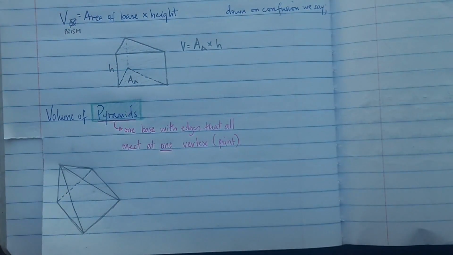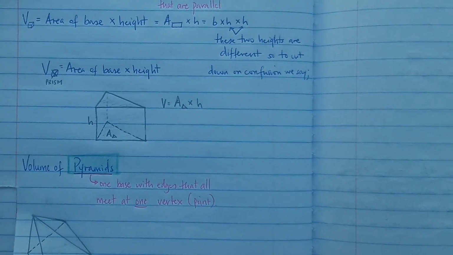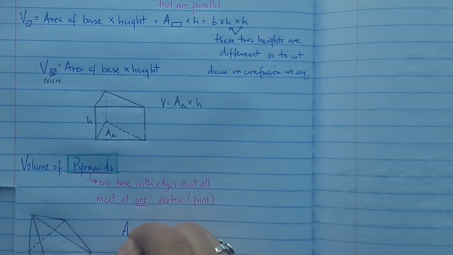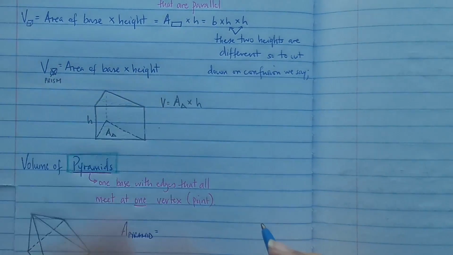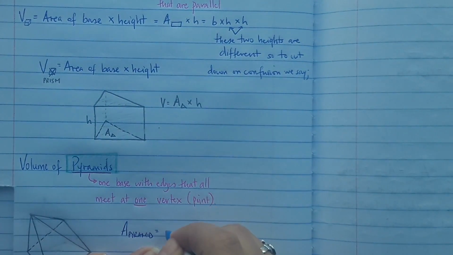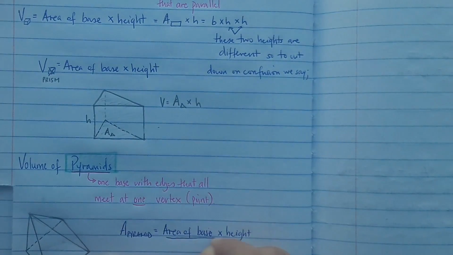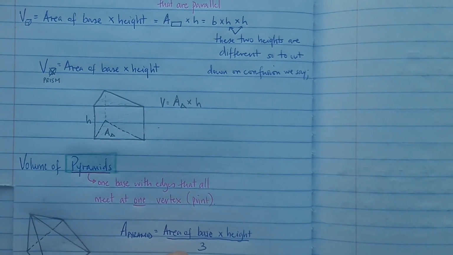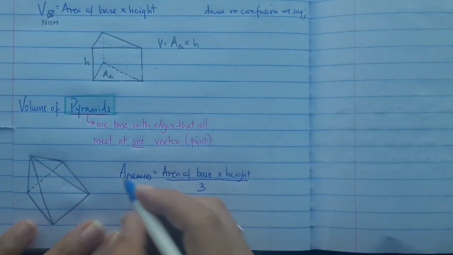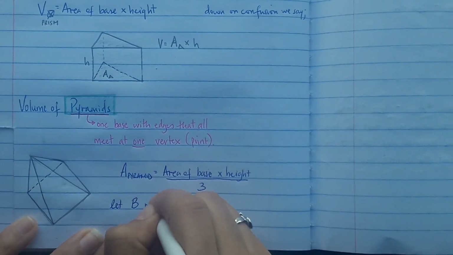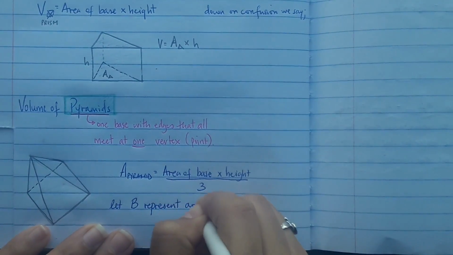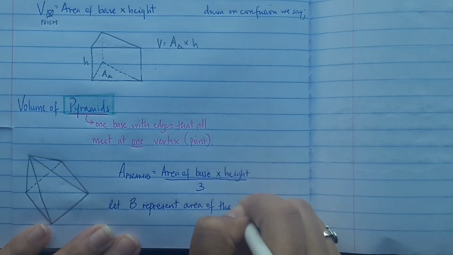I call the vertex. Right, so the volume of this is going to be the area of the base times the height divided by 3. And again, I can go through the proof of it, but it's just going to take too long. So you're more than welcome to just research it. At this point, we just need to memorize. Let capital B represent the area of the base, which is what you'll see in most formulas.